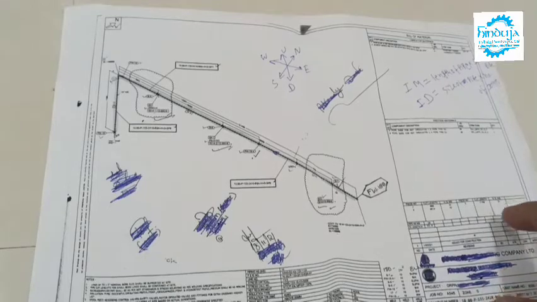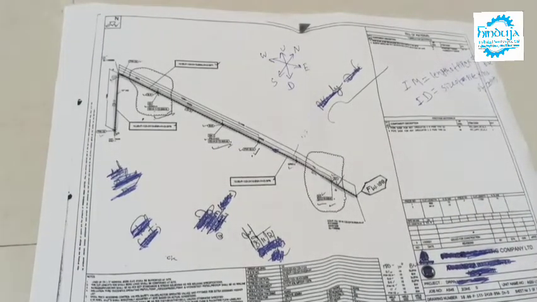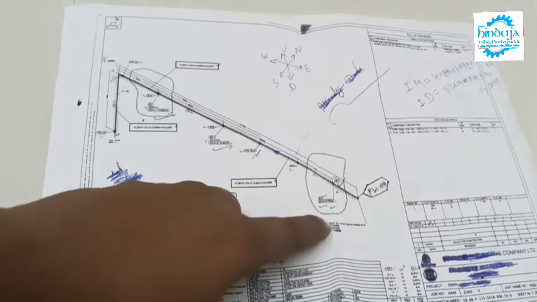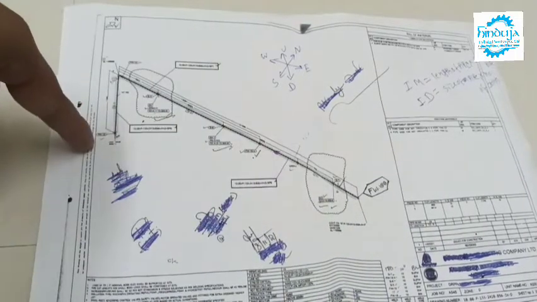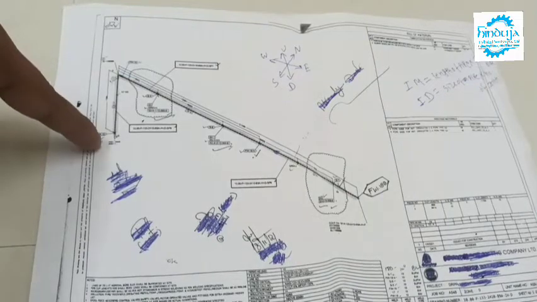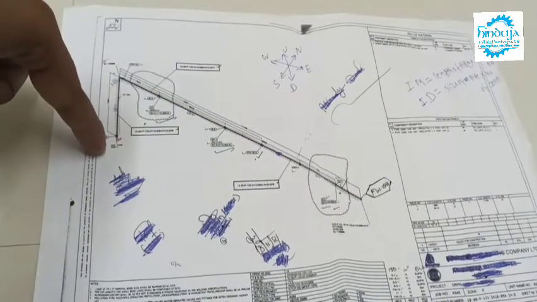So each and everything is available in this piping isometric. So accordingly you can read. Always the joint numbering starts from one end to another end. So if the flow direction is this way, then the joints will start from this way.